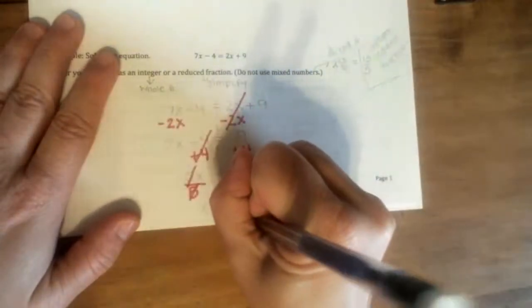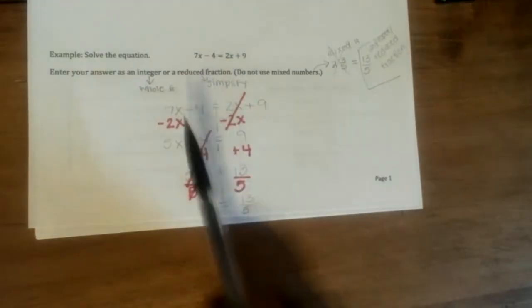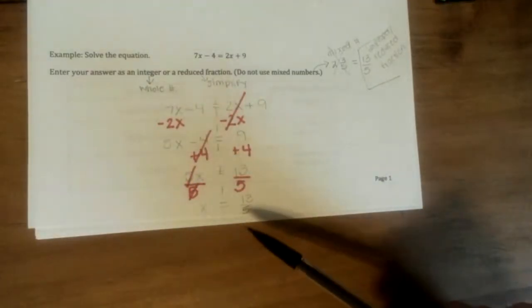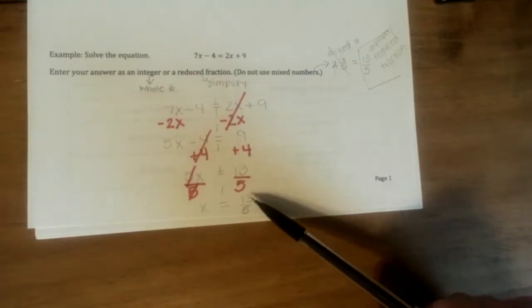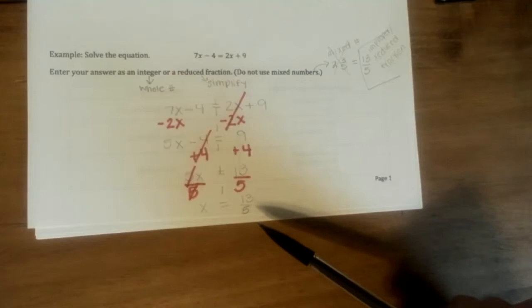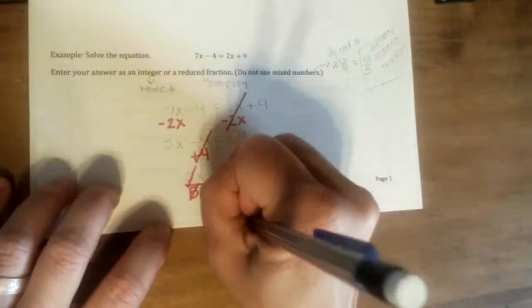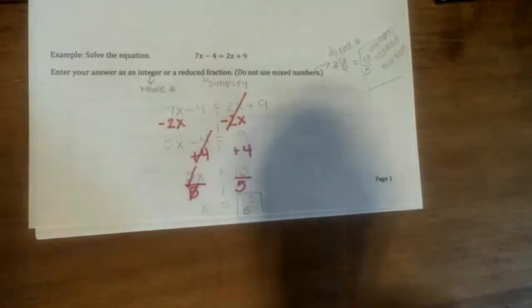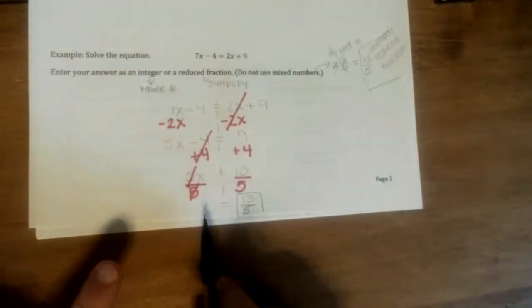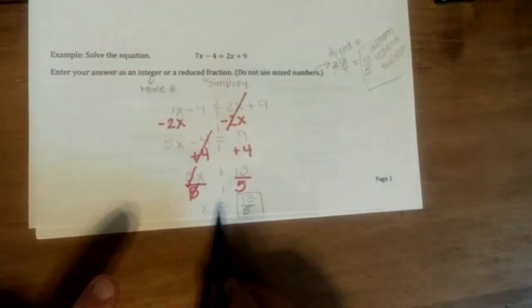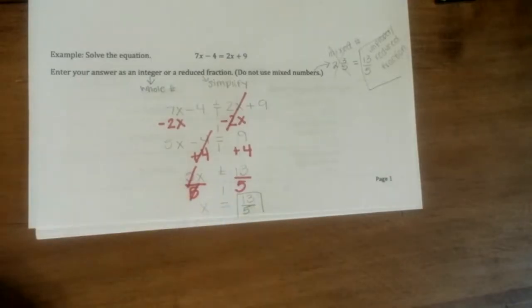Maybe that's a sign that I've done this too many times. We always want to reduce it or simplify it. So looking at 13 and 5, there's no numbers that go into both of them evenly. There's no numbers that are divisible by 13 and 5. So it cannot be simplified. So done. Our answer is just 13 over 5. Notice I'm boxing in just the 13 over 5, not the x. So whenever you put this into your homework, don't put x equals. Just put in the number. Just put in 13 over 5.